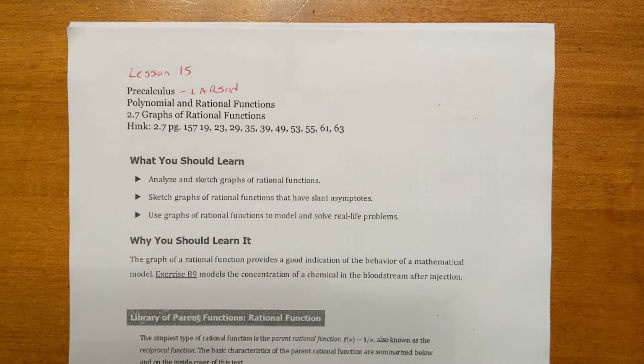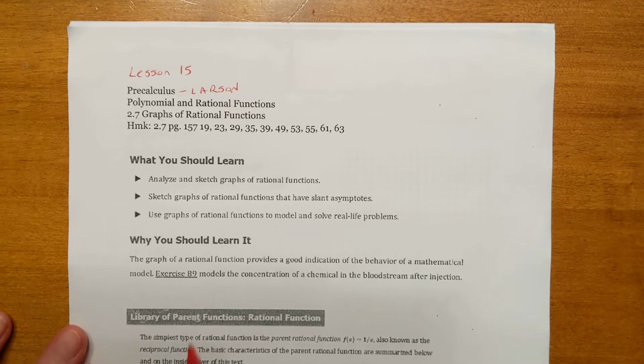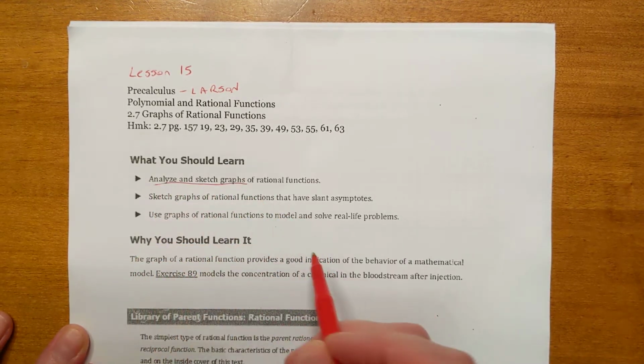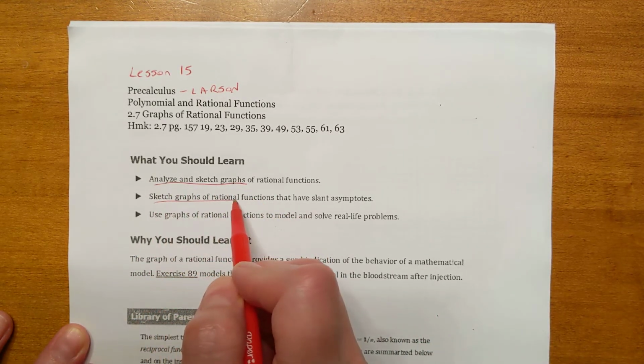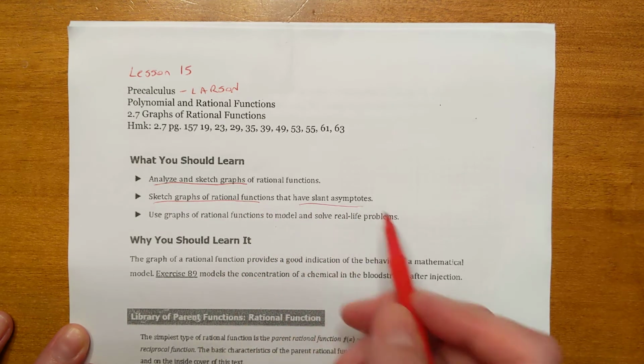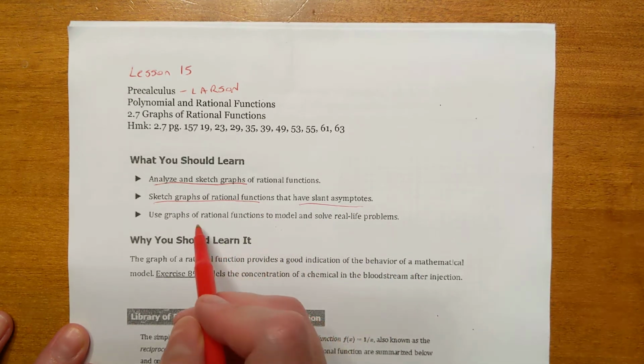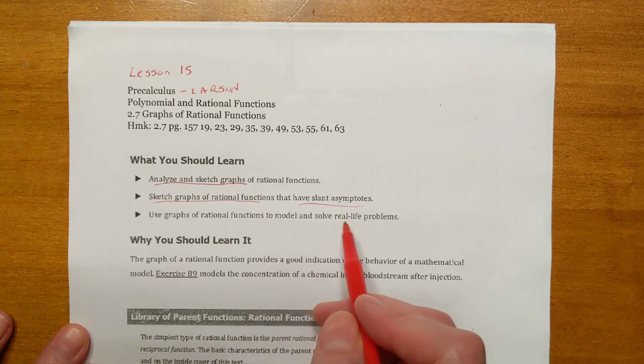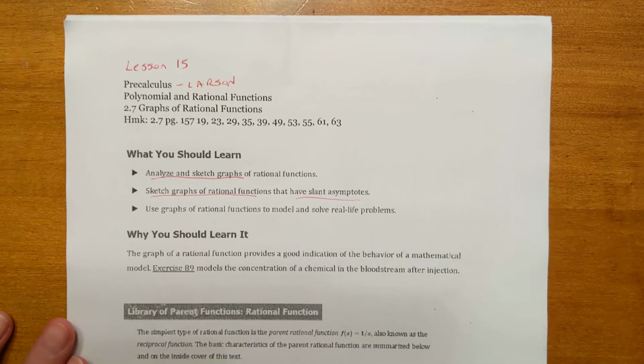Precalculus with Larson, Lesson 15, Chapter 2.7, Graphs of Rational Functions. All right, what we're going to learn here is how to analyze and sketch graphs of rational functions, how to sketch graphs of rational functions that have slant asymptotes, and how to use graphs of rational functions to model and solve real-life problems.